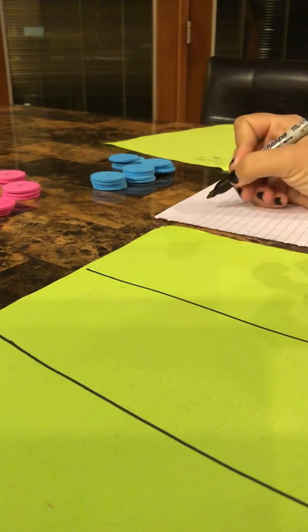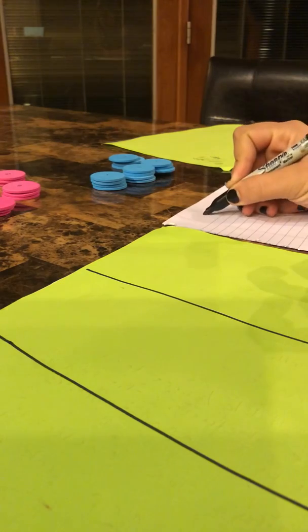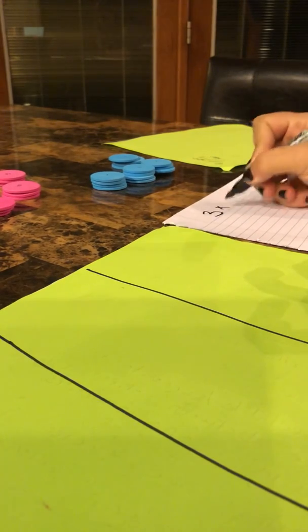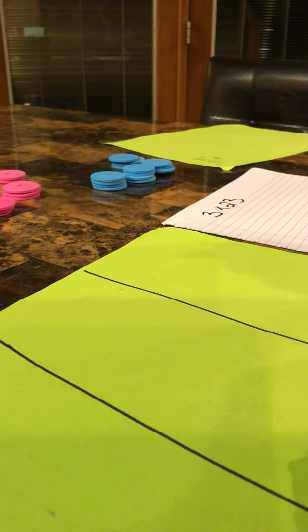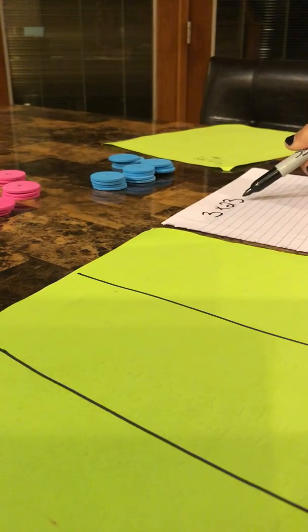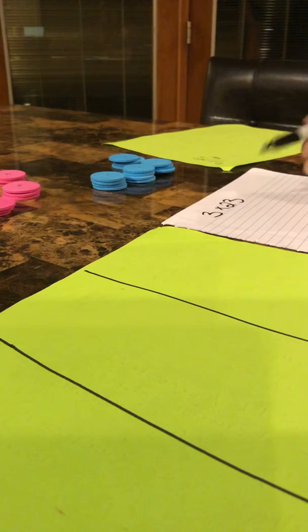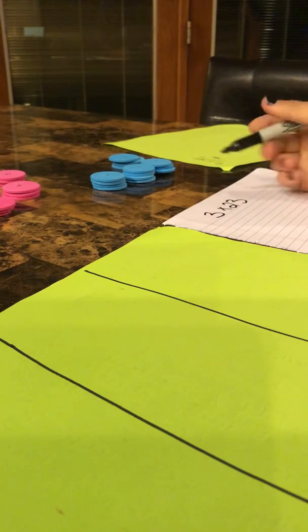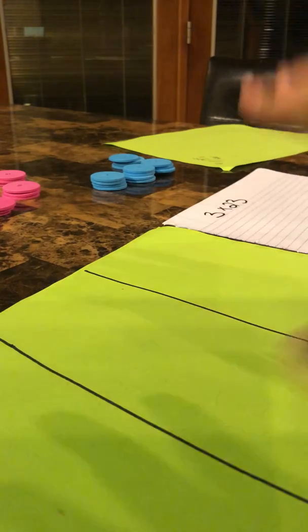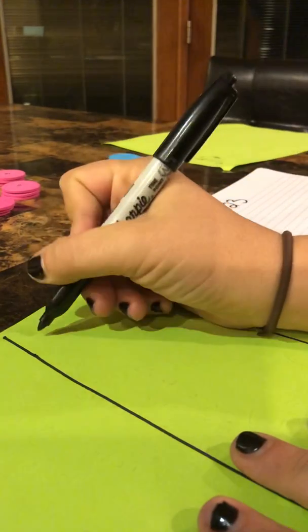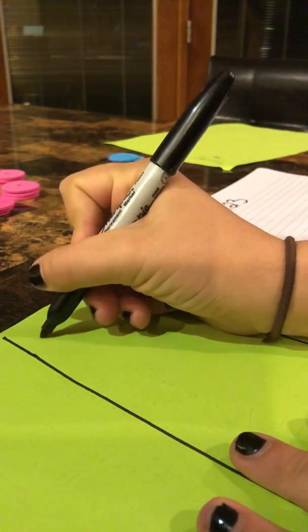Hi there. Today we're going to be finding the product of three groups of 23 using place value discs. To begin, let's look at 23 and say it in unit form. We know that 23 in unit form is 2 tens and 3 ones. So using discs, we can write this in our place value chart.